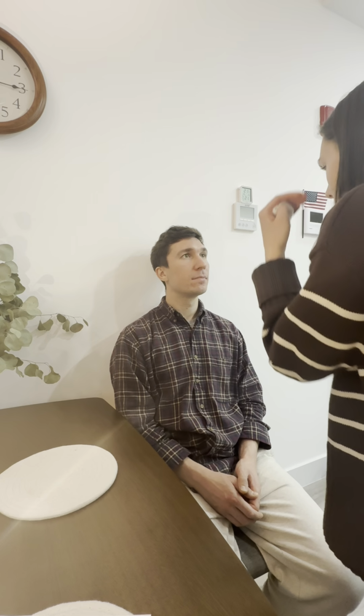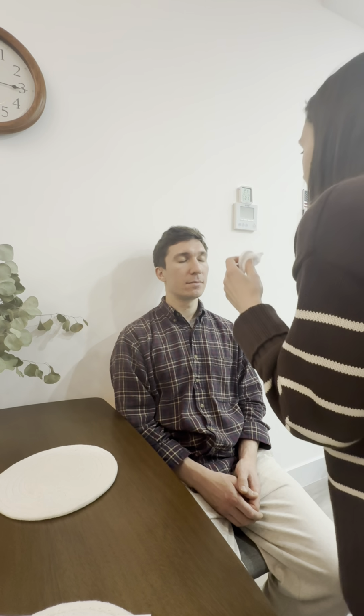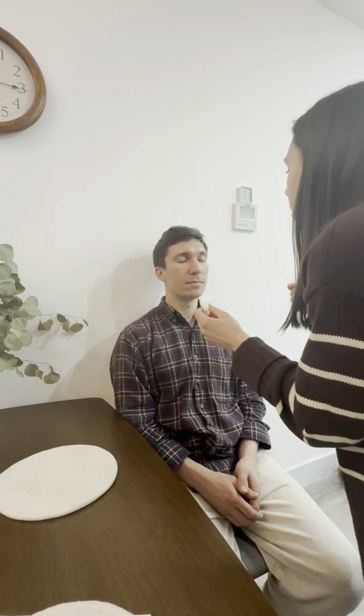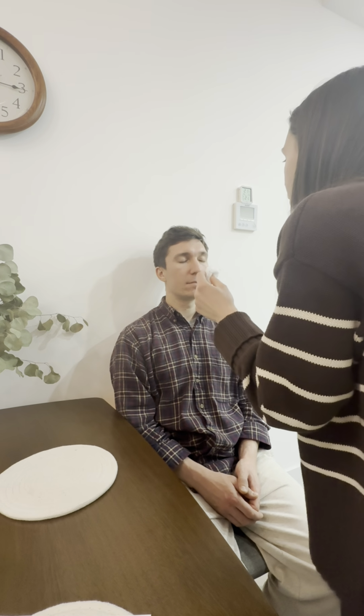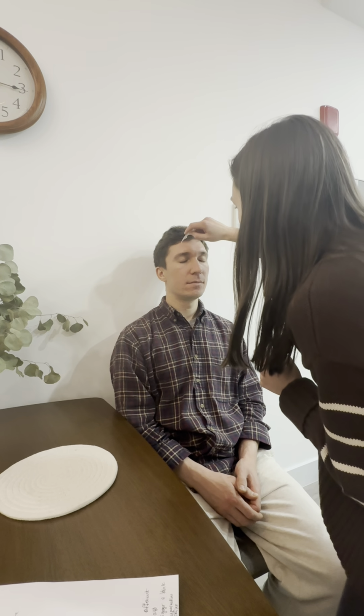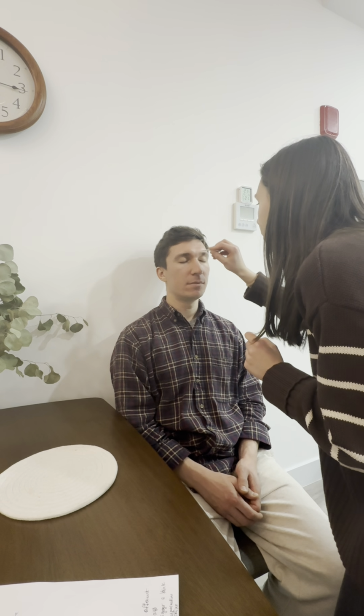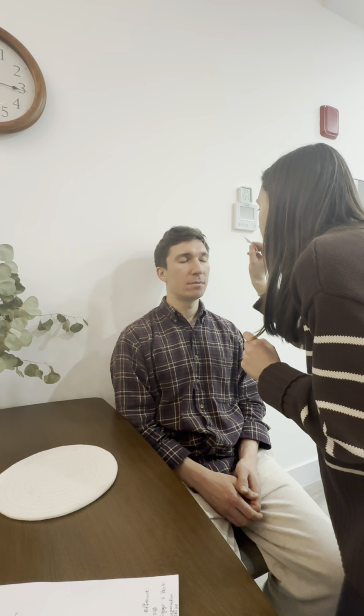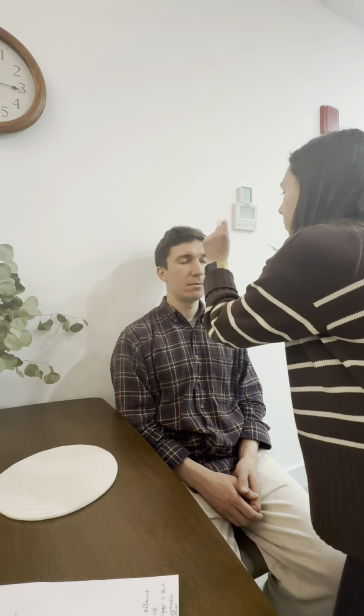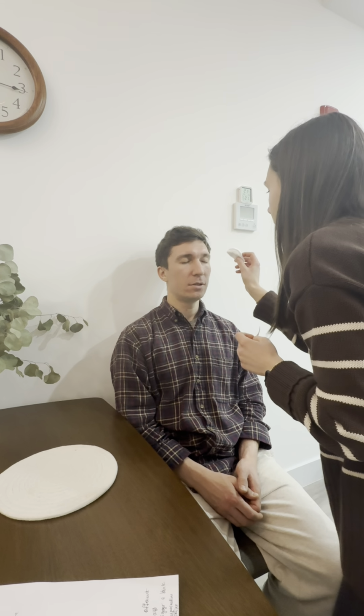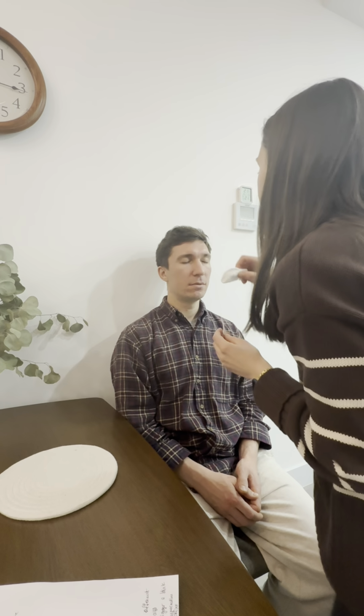Now I am going to assess the sensation of the face. I'm going to use a sharp object and a soft object to assess the pain and soft touch. Now I'm going to ask you to close your eyes, and I'm going to touch your face with a sharp object and a soft one, and you tell me if it is a sharp or a soft touch, okay? Okay, I'm starting with the ophthalmic branch. Sharp, sharp, sharp, sharp, sharp. Okay. Soft, soft, soft, soft.